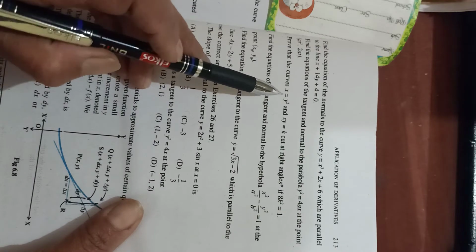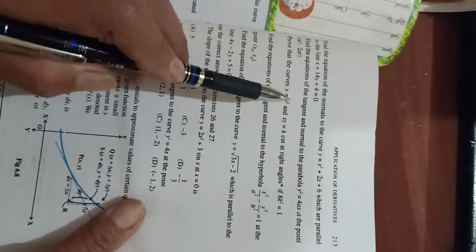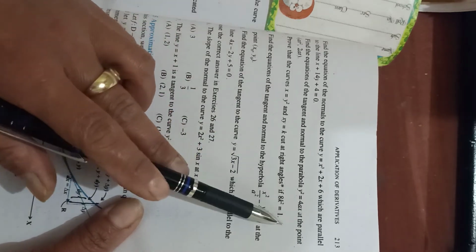So two curves cutting at right angles means their tangents will be perpendicular. The product of the slopes of the tangents should be minus 1, means dy by dx of this into dy by dx of this is equal to minus 1, because they are perpendicular. And that will help you find this relation.